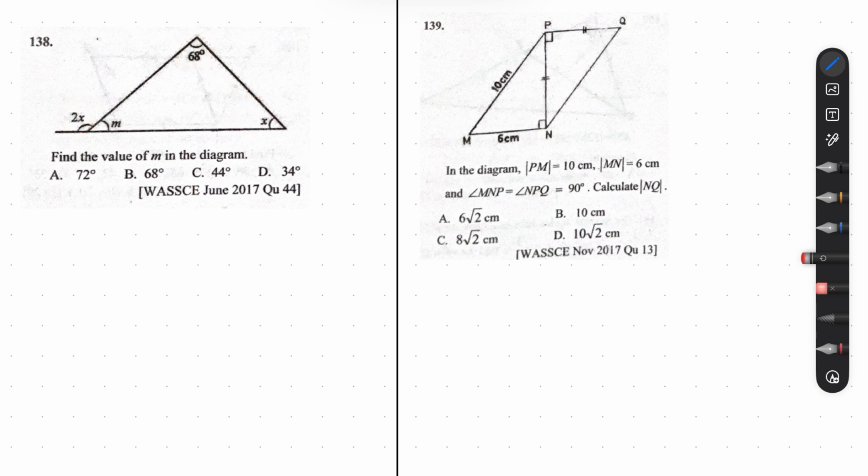So if you add 68 plus x, you should have 2x, which is right here. This plus this gives us this exterior angle, so we can easily find x. We have 2x minus x to give us 68. So x is equal to 68.